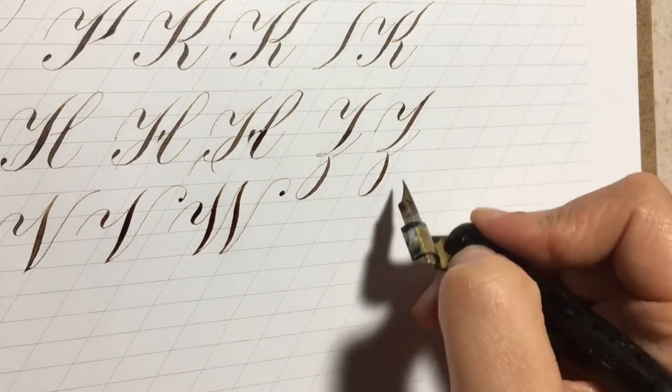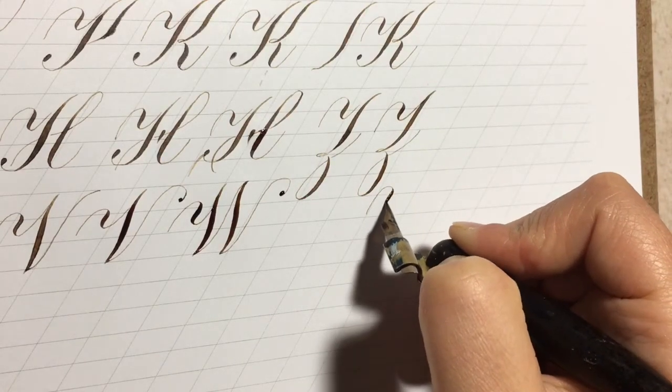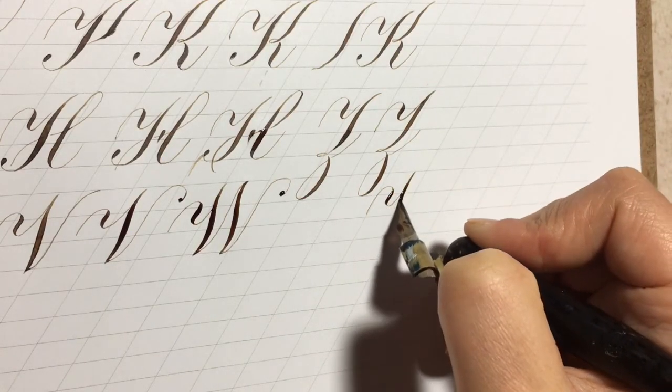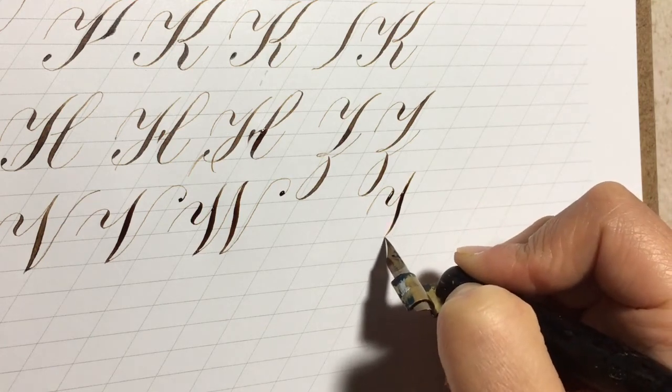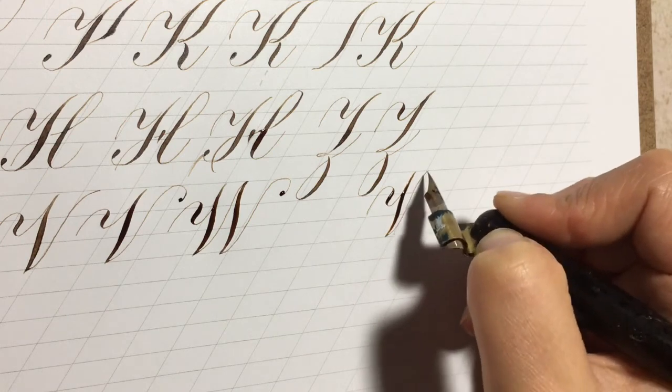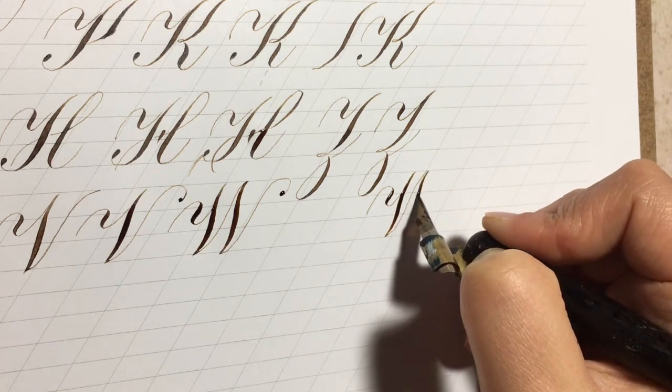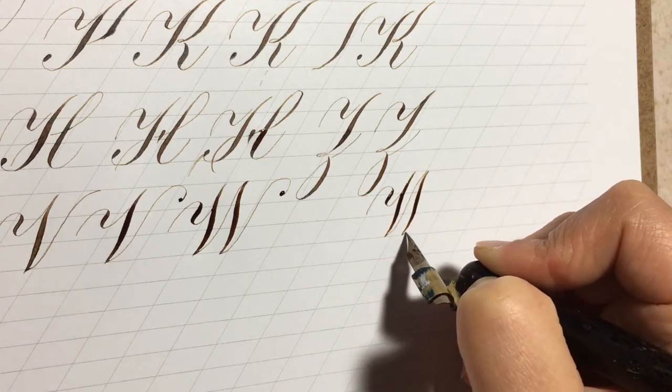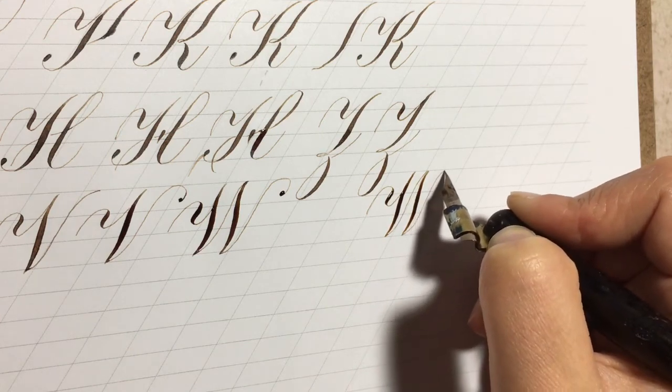I'm going to try it again. So start with the compound curve, vertical line, and then come up with a thin line, back down again, and up again.